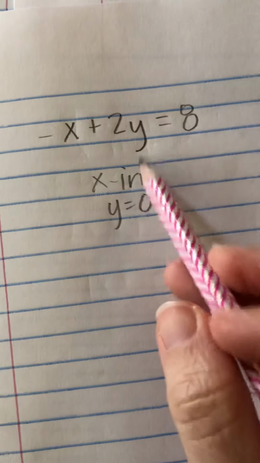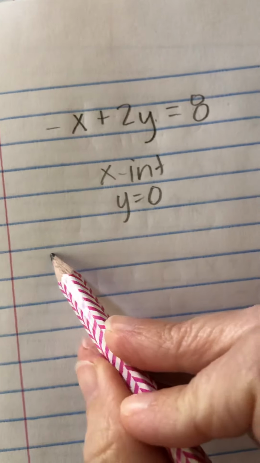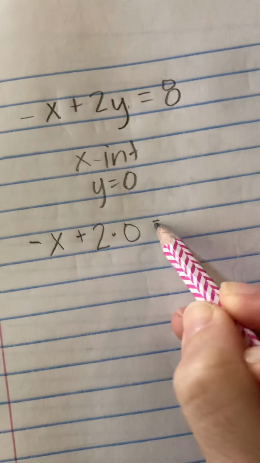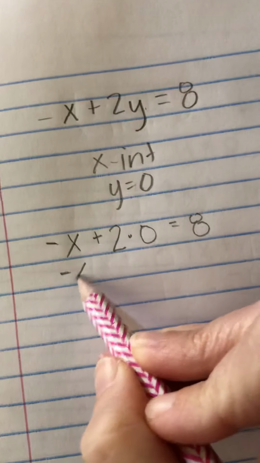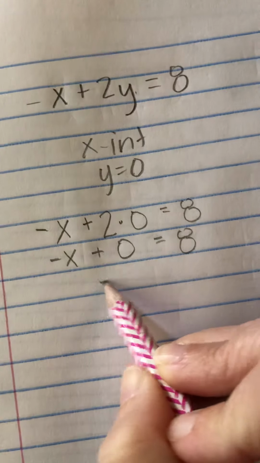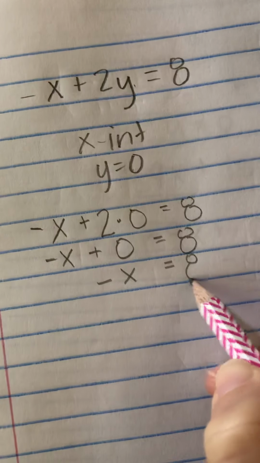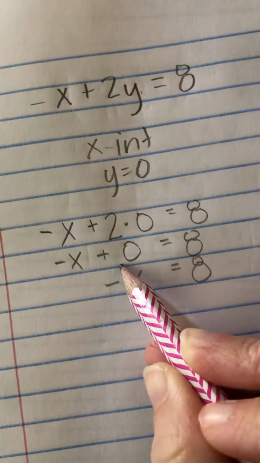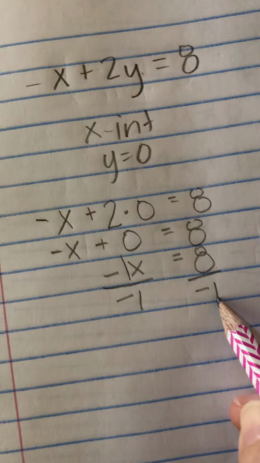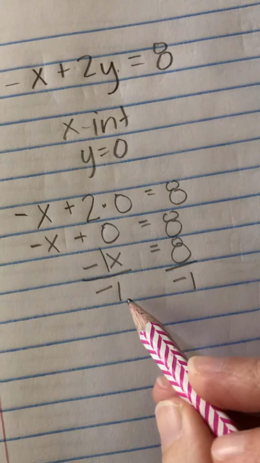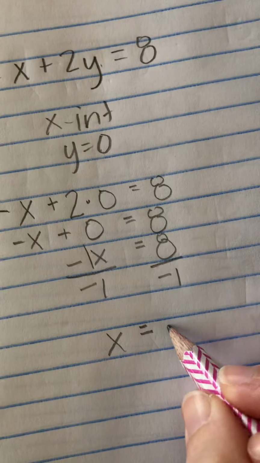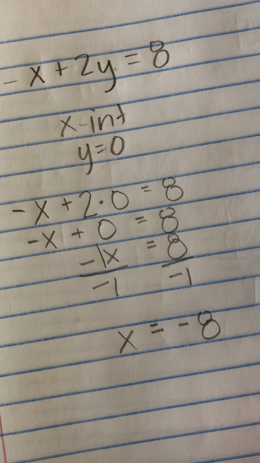Wherever I see a y, I'm gonna replace that with a 0. So I'm gonna rewrite this: negative x plus 2 times 0 equals 8. Negative x plus 0 equals 8, and you just cancel out that term. Now, remember that's just like there being a negative 1 there. Some of you may have missed this because you missed that coefficient. But you do have to divide by negative 1, and you end up with x equals 8 divided by negative 1, which is negative 8, okay?